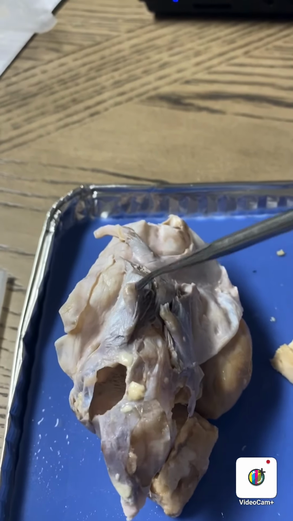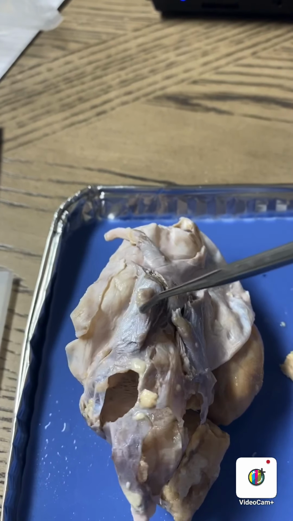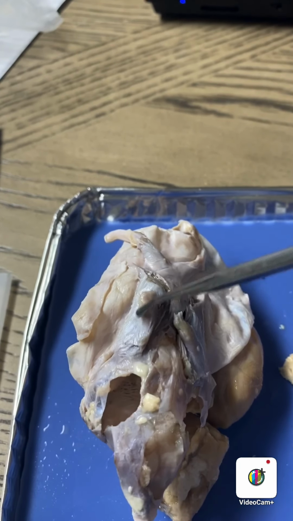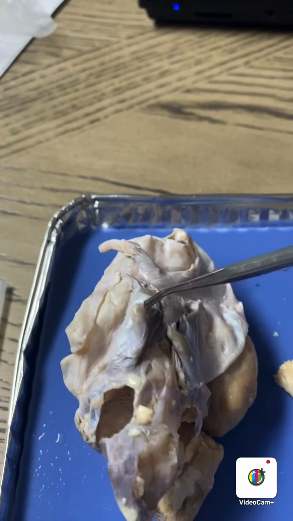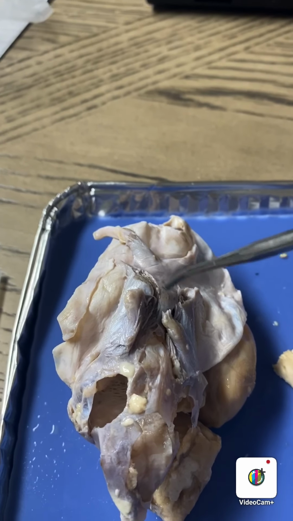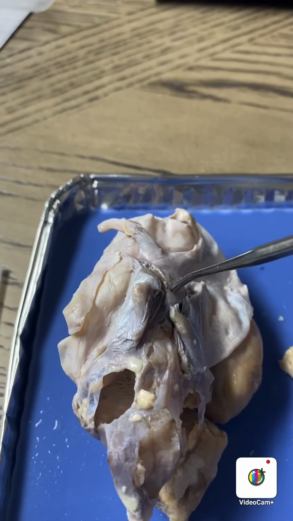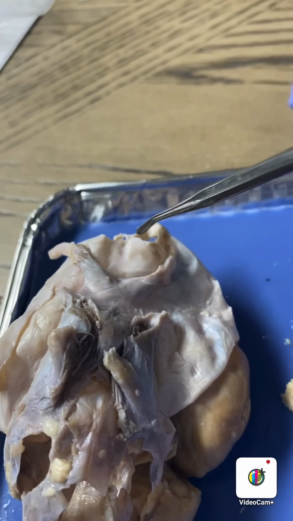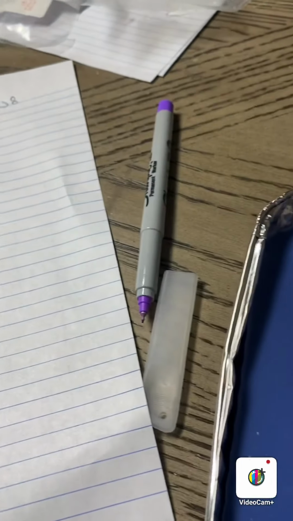Here's the optic nerve. The optic nerve 2. And the optic tract is here. As you can see, my spinal cord and everything came out.